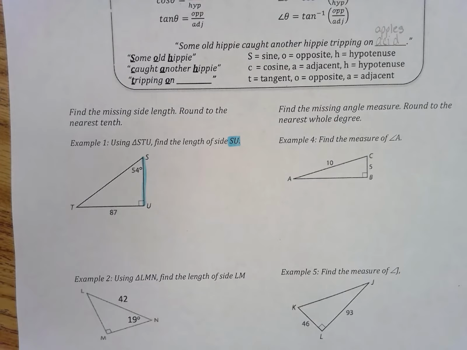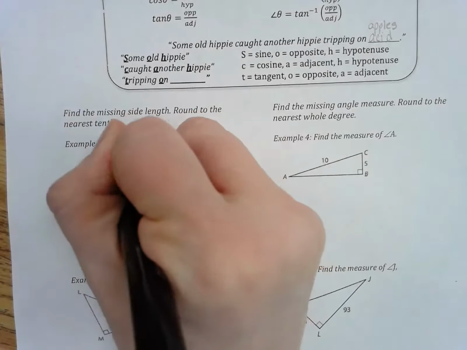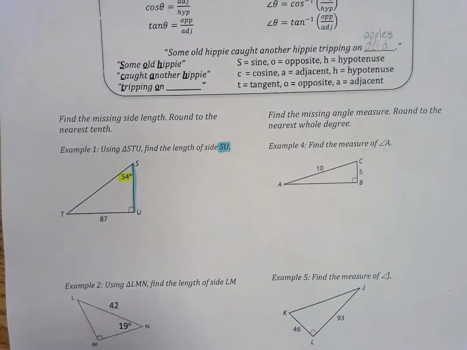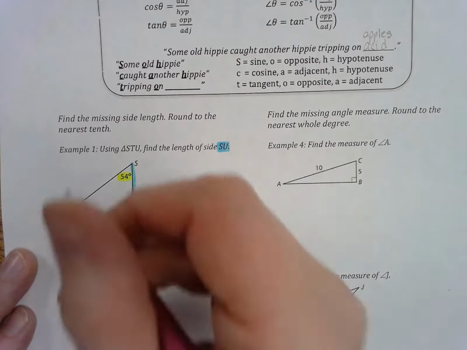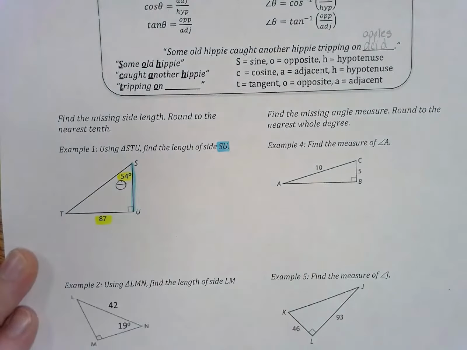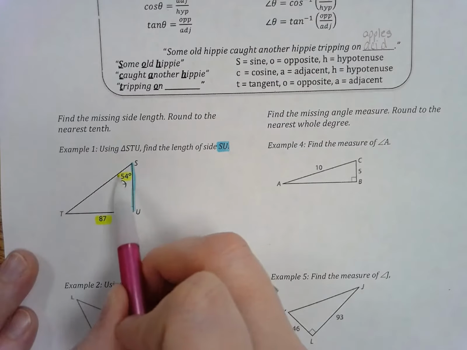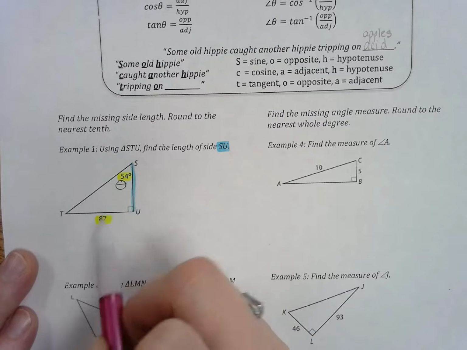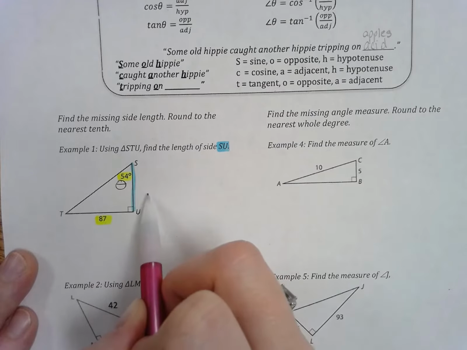We have the angle measure of 54 degrees, and we also have a side measure of 87. So we're only going to label the parts of the triangle that we need to find or we already know. So our 54 degrees is our angle. That is our theta. From that theta angle, we will label the sides that either we know or we need to find.